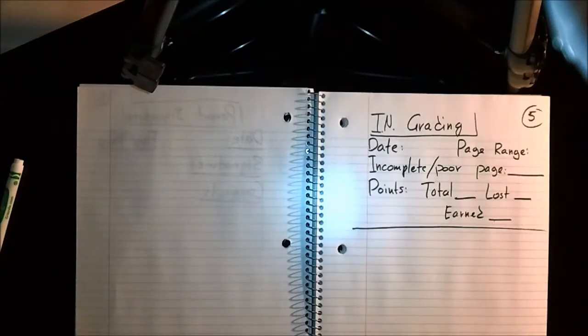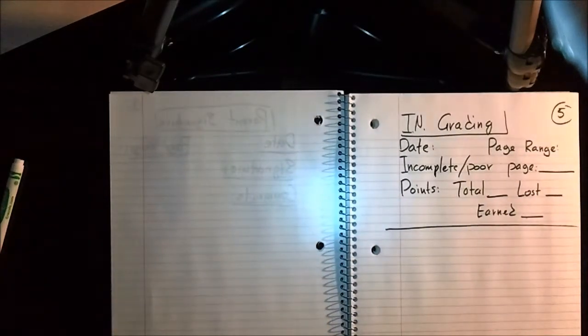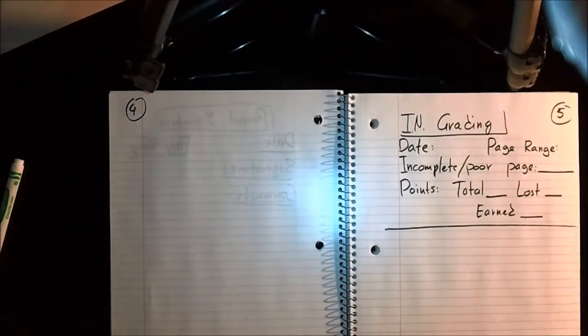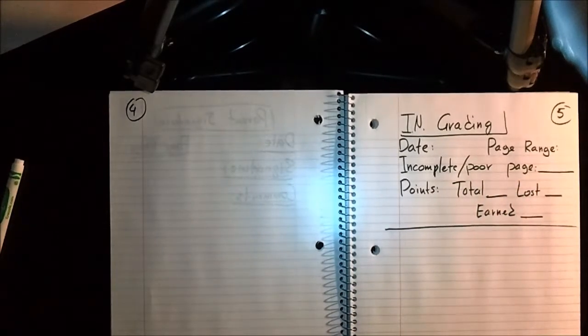Alright, at any rate, so that was page 5. Page 4 is actually pretty important too. So far the left side pages haven't been all that important, but page 4 is important. So what goes on page 4 are comments from me. So for example, here I gave you incomplete pages. Let's say if we were going from 20 to 30, page 22 is incomplete, page 25 is poor, 27 is incomplete. So I would just list the pages there, but you won't really know a whole lot about what happened there. There will be some marks on those pages themselves, usually -1, -2, but you don't know exactly why you lost points.